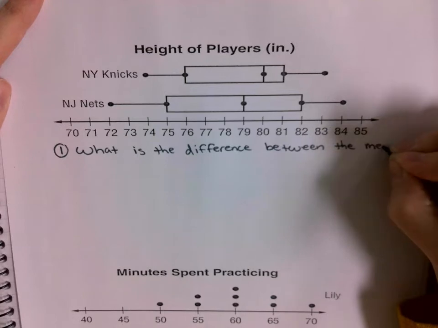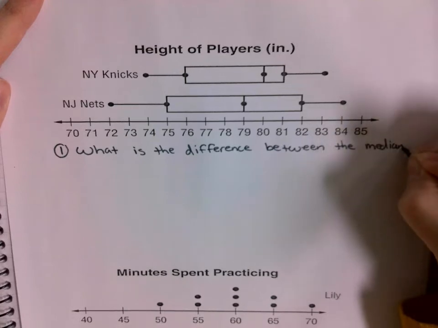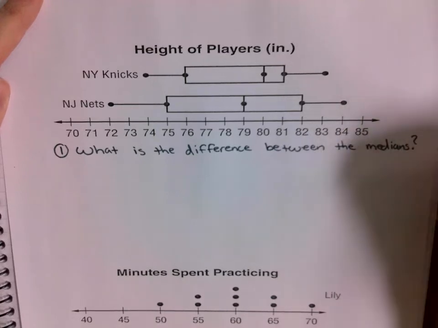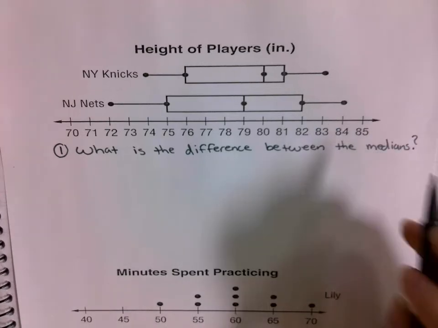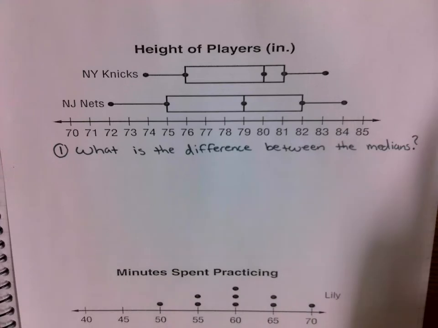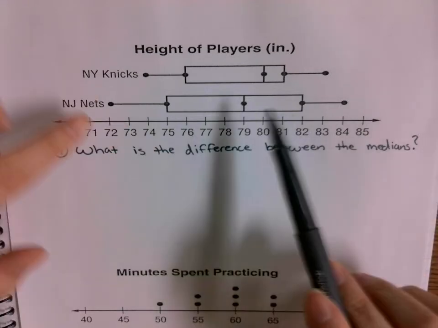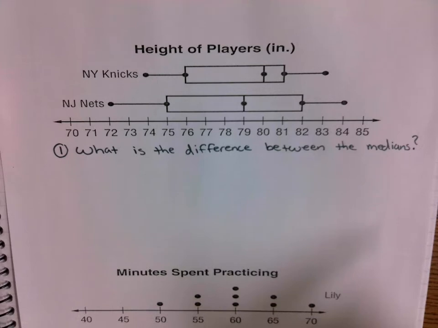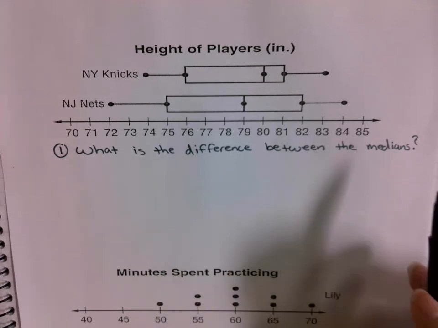Now on a test, it could be labeled as medians, but it also could be labeled as the average height. What is the difference between the average height? And again, if we're talking about averages, you're focusing either on mean or on median. We don't know what the mean is here, but we do know what the medians are. So they could call it medians, but they also could potentially be called average height. So you're going to answer that question.